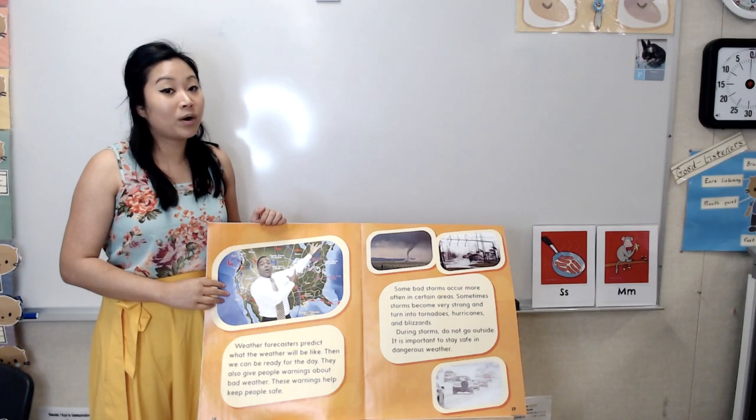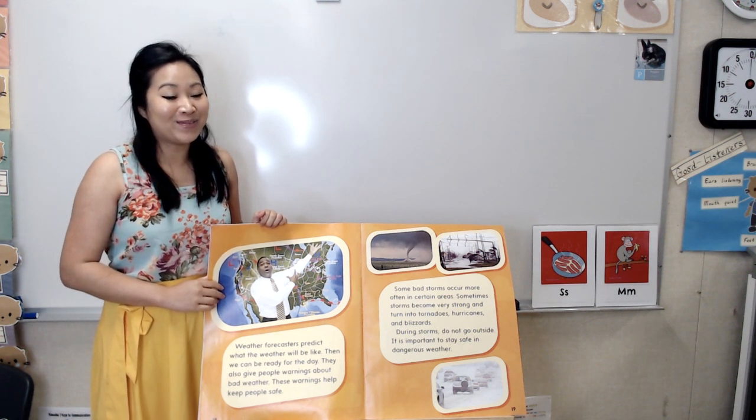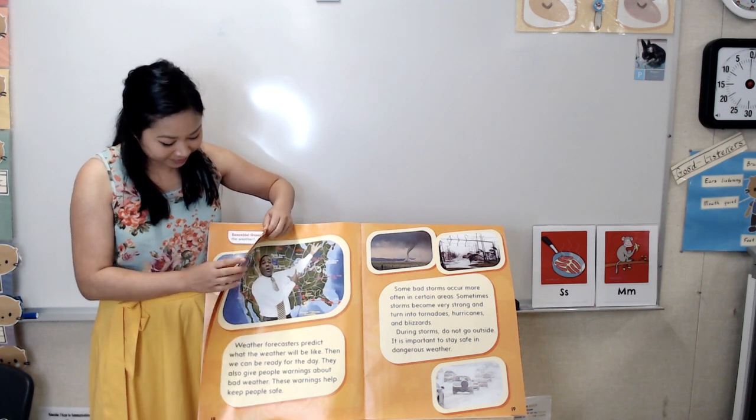Yesterday, we looked at how stories can help us learn and understand new words. Let's look at some other new words. I'm going to go ahead and turn to page 13.